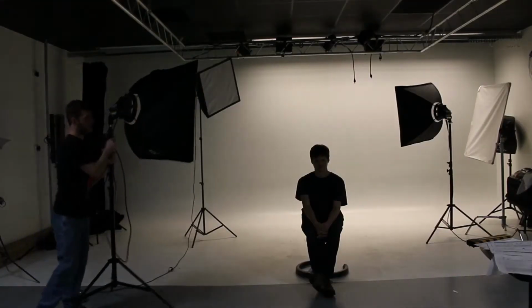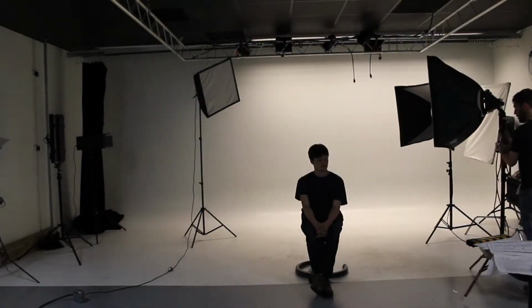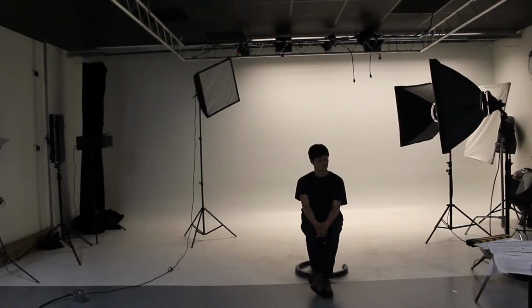Which side of the camera you should place it on depends on the look you're going for. To create a standard look, whichever way the subject is facing in the frame, put the key light on that side of the camera. You can get as creative as you want with this. Try placing the key light at different angles and elevations.